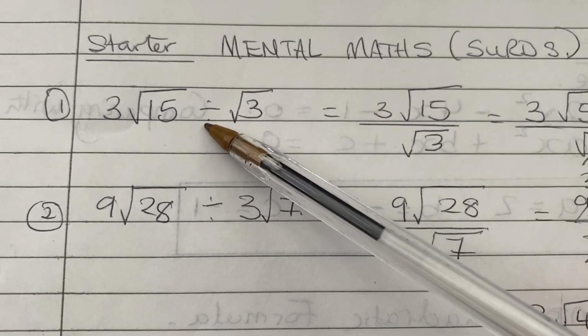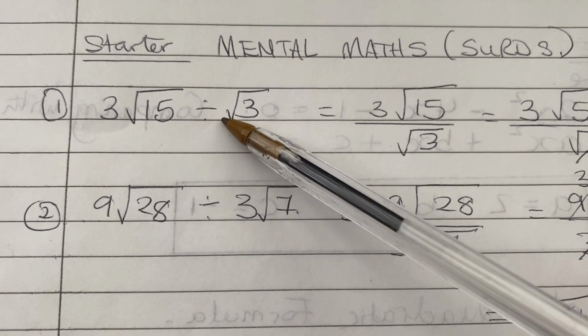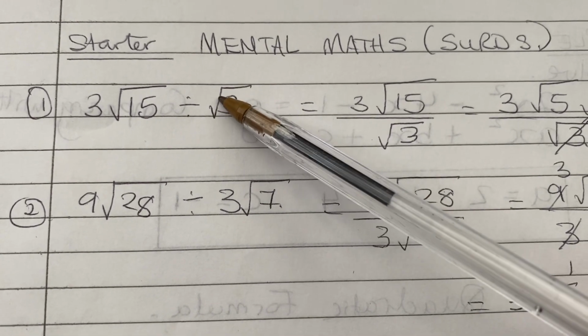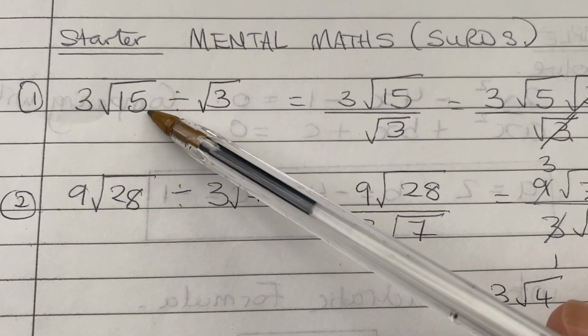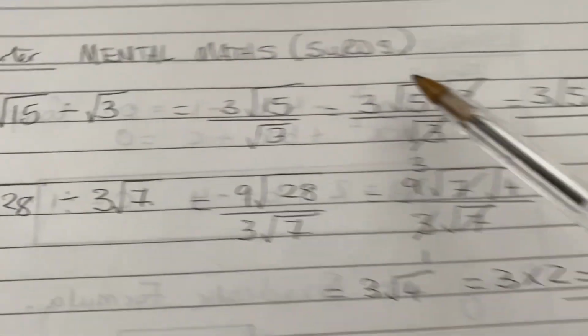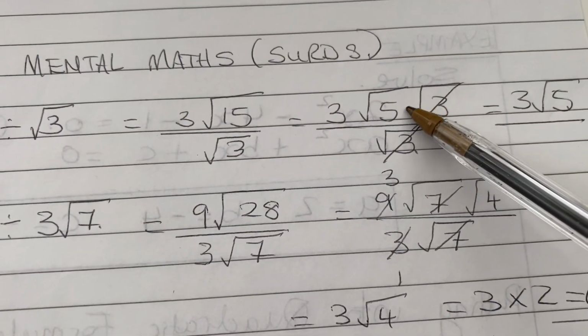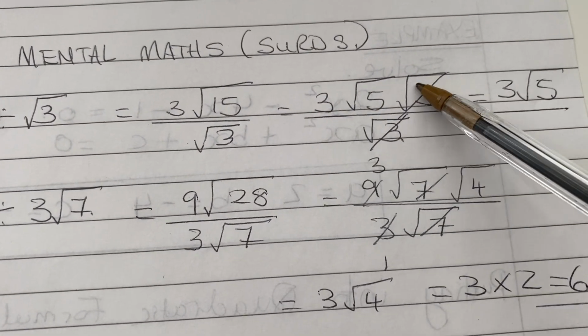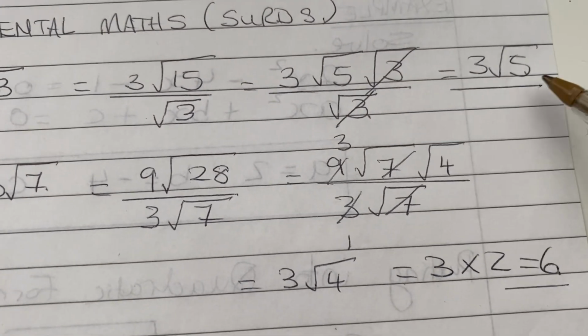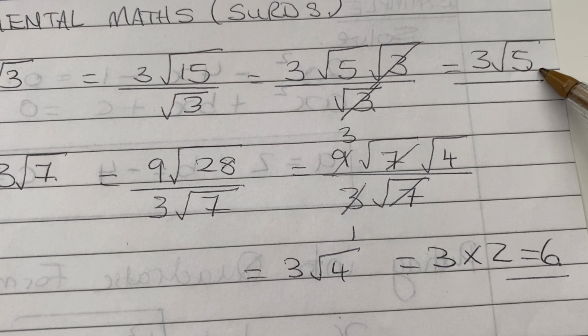The first one is 3 root 15 divided by root 3. Because of this root 3, I'm going to break this root 15 down to root 5 and root 3. So immediately I do that, I can take the root 3's out. So my answer will be 3 root 5.